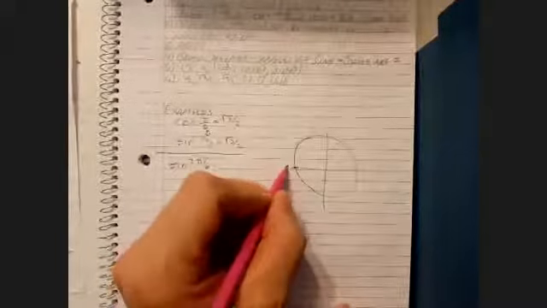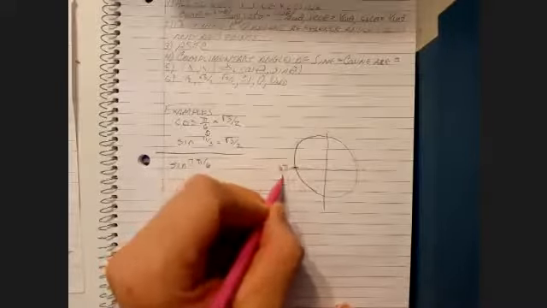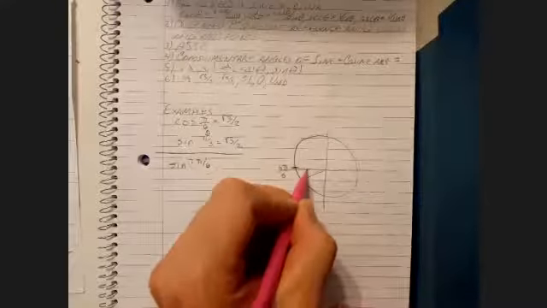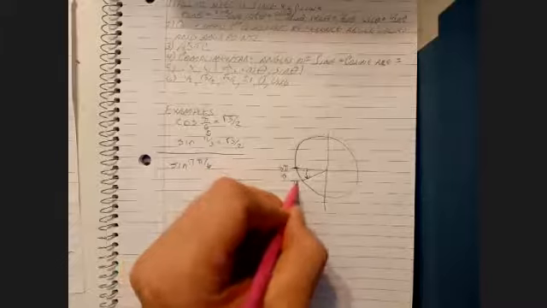We know that pi is halfway around the circle. So if we go to right here, this would be pi units, or 6 pi over 6. To get to 7 pi over 6, we'd have to dip down 1 more pi over 6. So this would be 7 pi over 6, and now you're dipping down into the third quadrant.